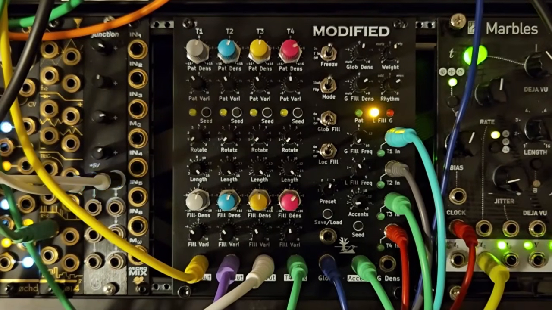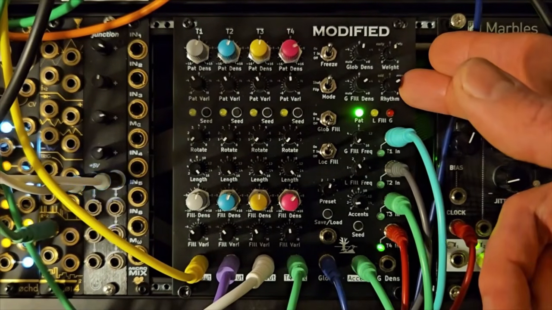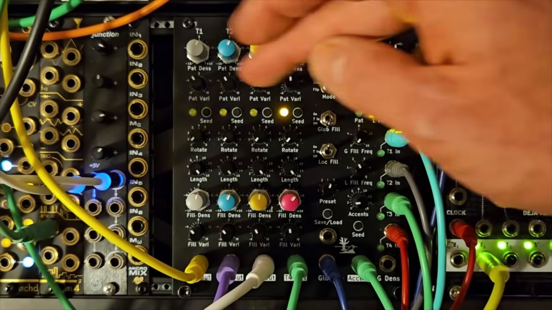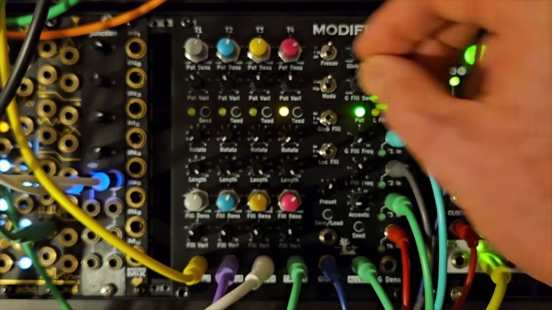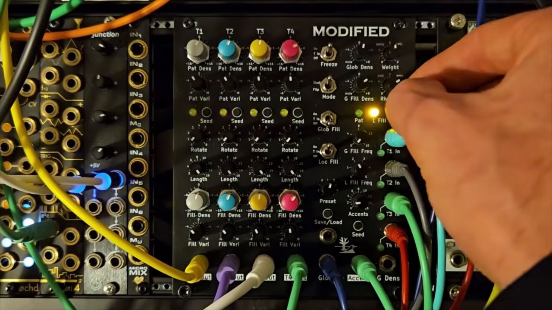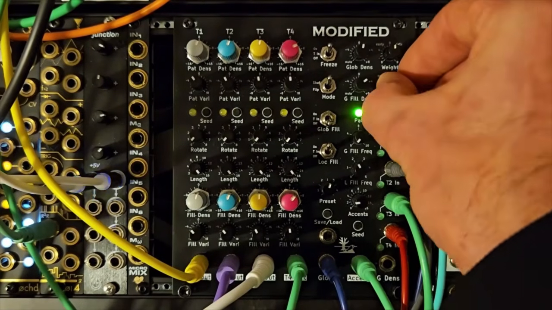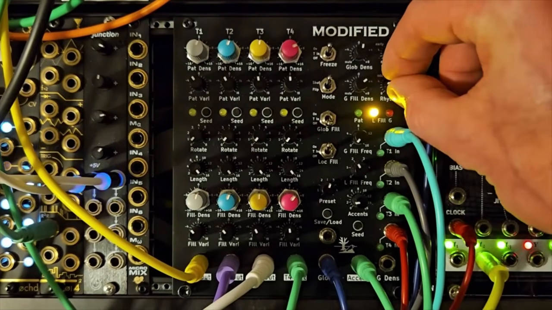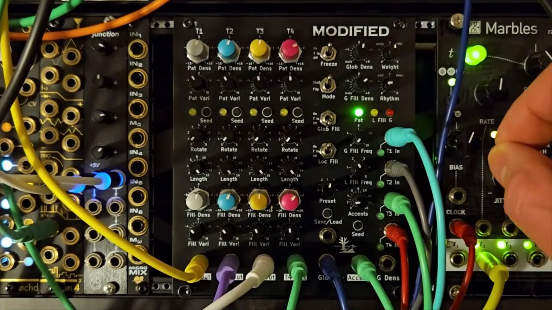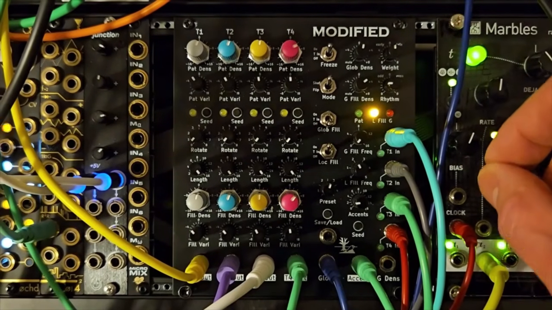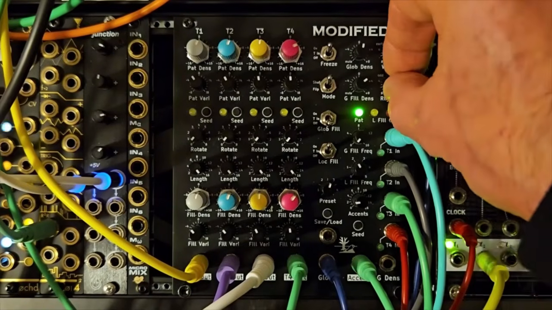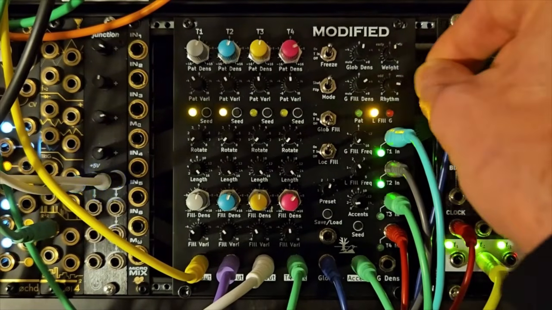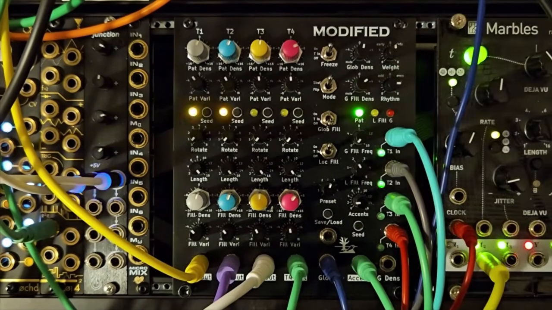The second parameter here is the rhythm parameter, and this determines whether the random variations favor more the odd steps or the even steps. So when set to the left, we get rather straight rhythms, and when set to the right, we get more sophisticated rhythms with a stronger syncopation.